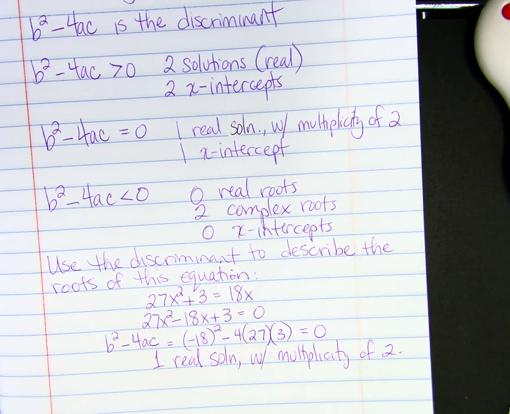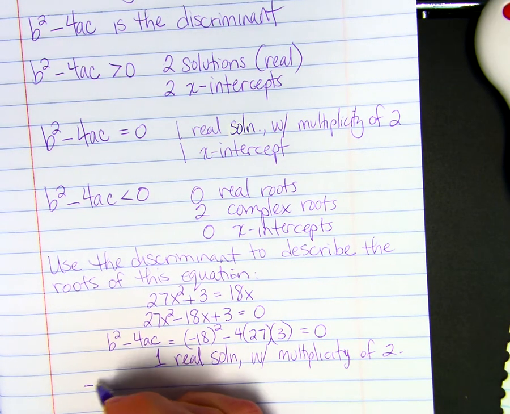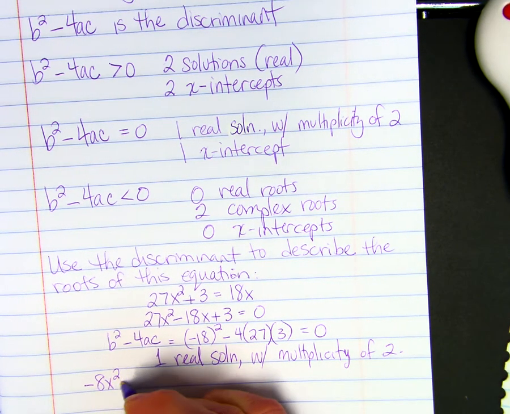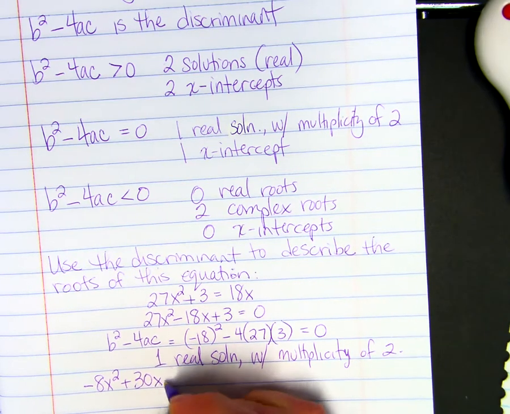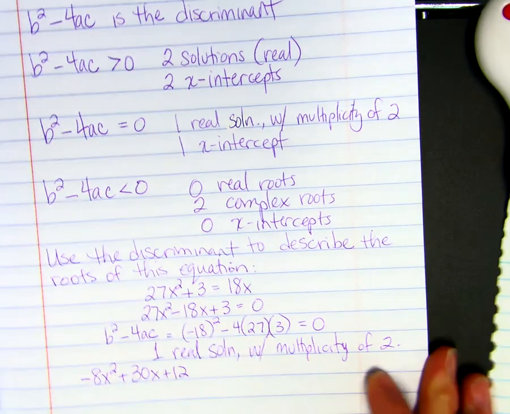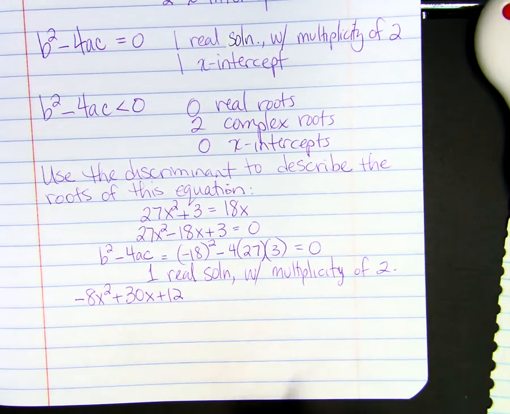So let's say we have a story problem. I have to make something up. I'm not very good at making stuff up. Okay. A miniature rocket is launched, and its height is described by this graph. Will it reach 25 feet?